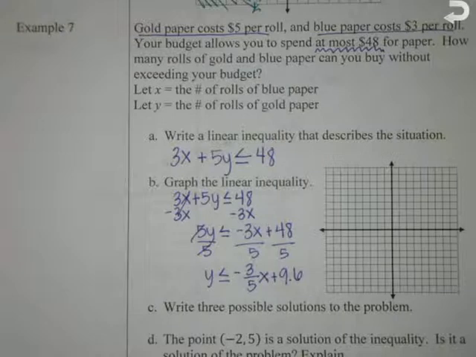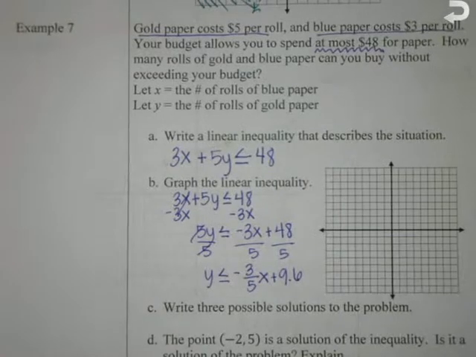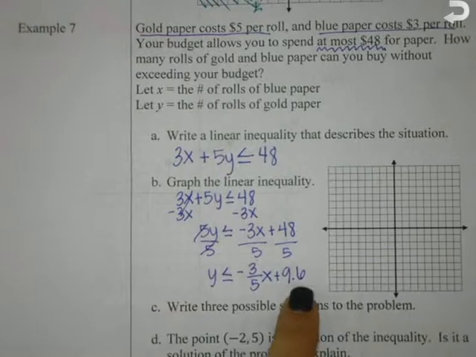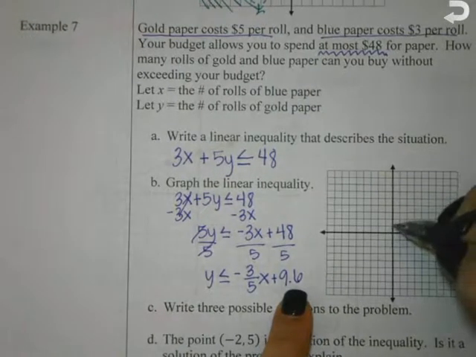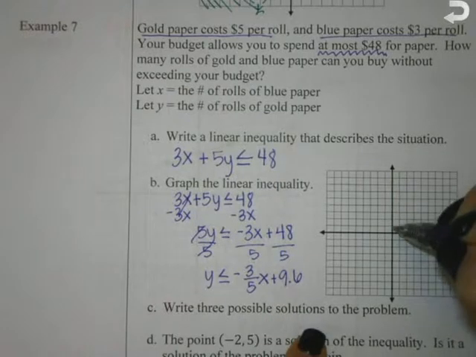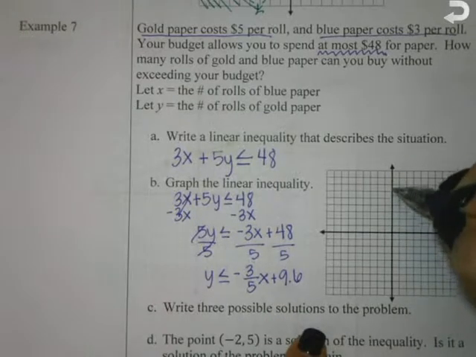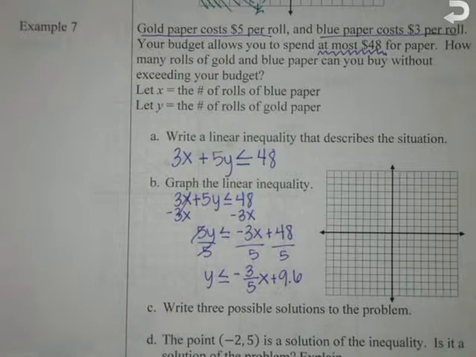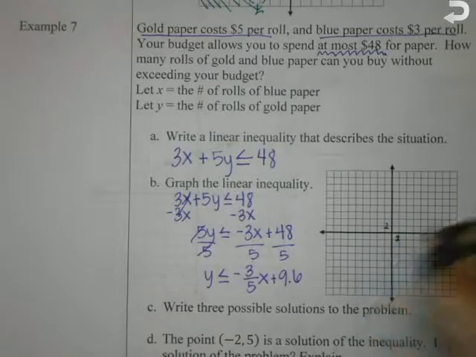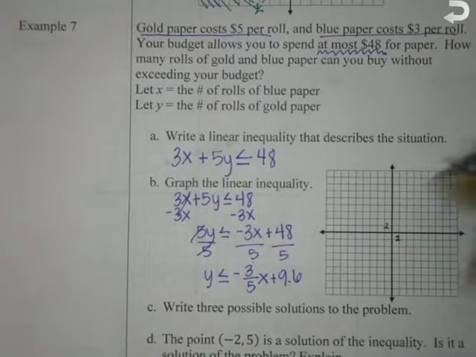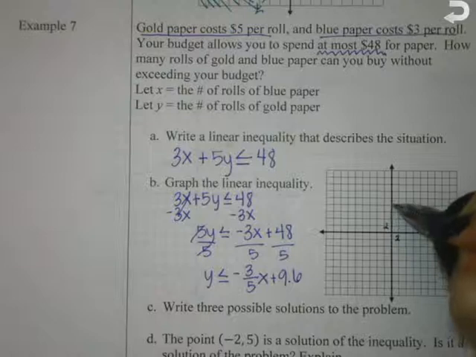So to graph this, our y-intercept is 9.6, which is about 9.5. So I'm going to go up 9 spaces: 1, 2, 3, 4, 5, 6, 7, 8, 9. Then I need to go over. I'm going to make each one worth 2, so we're going to go up 2, 4, 6, 8. Halfway is 9, and then 9.6 would be somewhere right here.